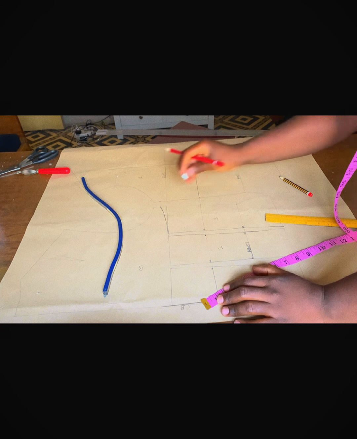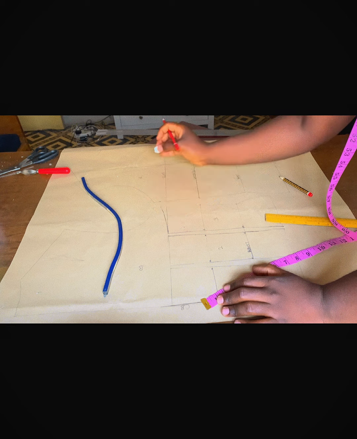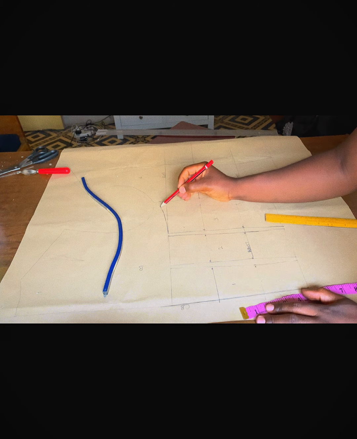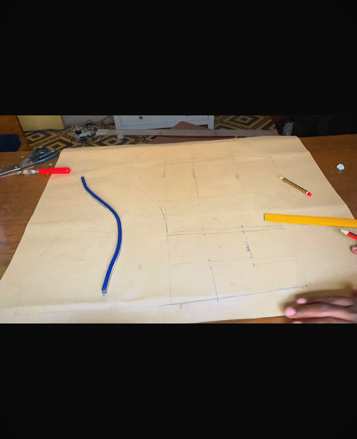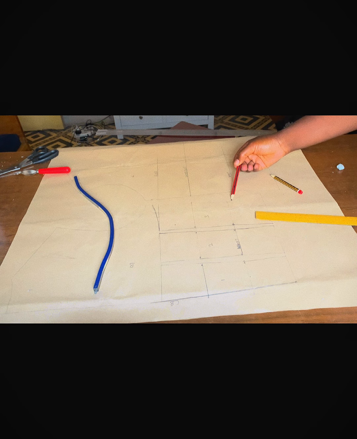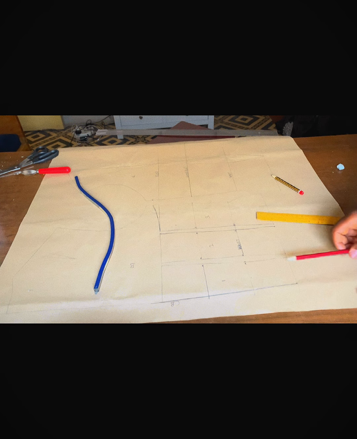Our panels are labeled 1, 2, 3. It is very important that you label your patterns and your panels so that when you join them, you would know which one is joined to this and that, so you don't make a mistake. I've also marked the point where I would use as a mark point when joining.